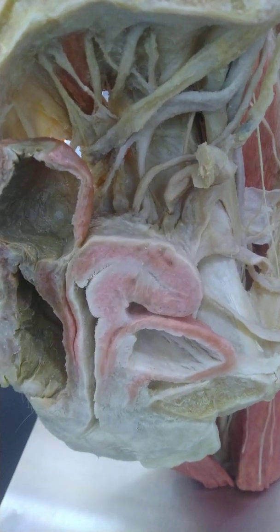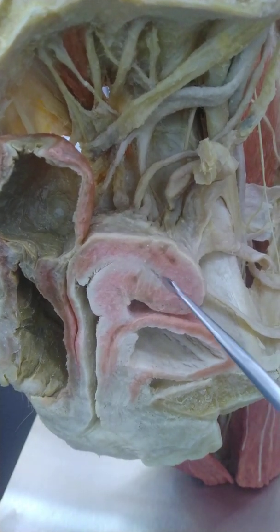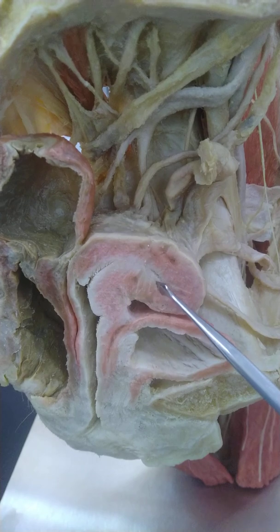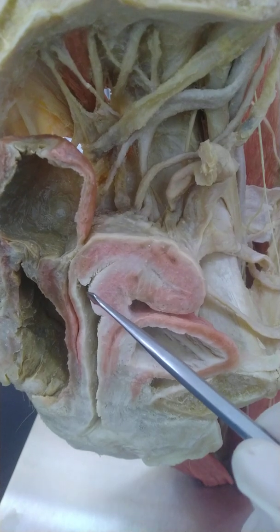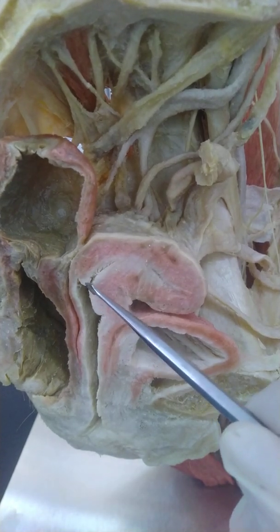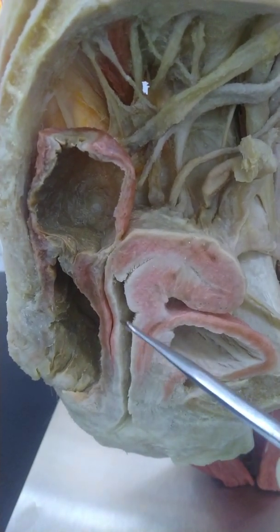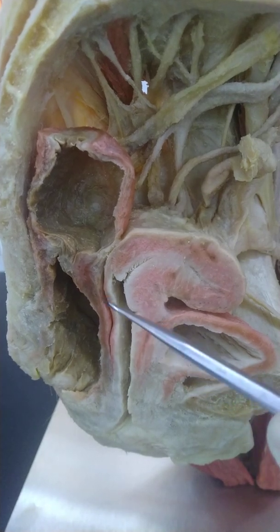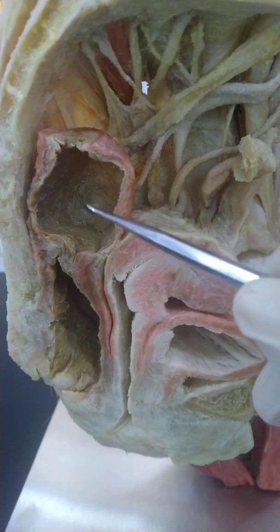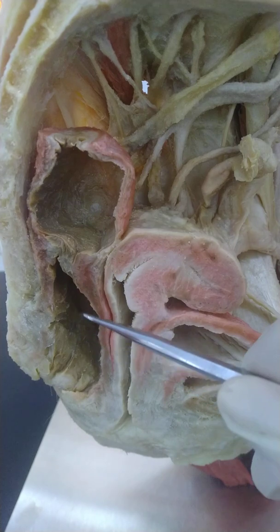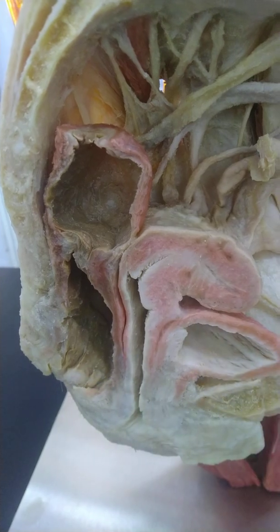For the organs of the female pelvis, we have the uterus here. You can see the uterine cavity lined by the uterine endometrium, and that will be the uterine cervix, and you can see the vaginal canal. So behind that, we would be the sigmoid colon, part of the sigmoid colon, and then we have part of the rectum, the rectal vault right here, and you have the anal canal down there.